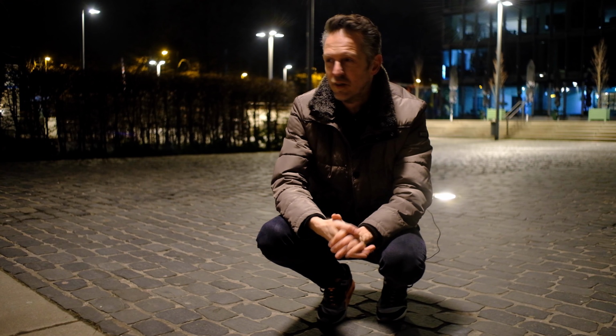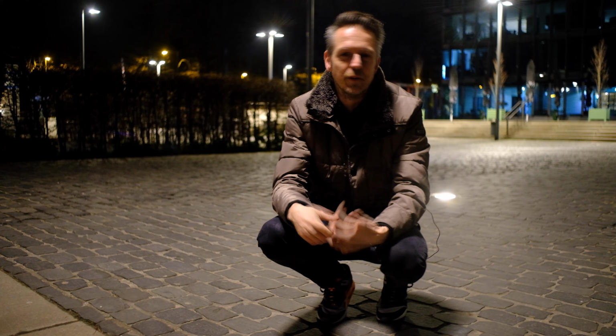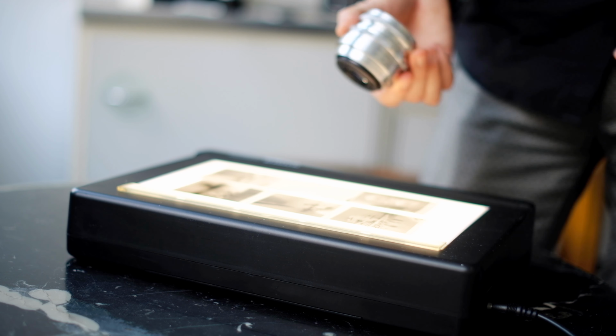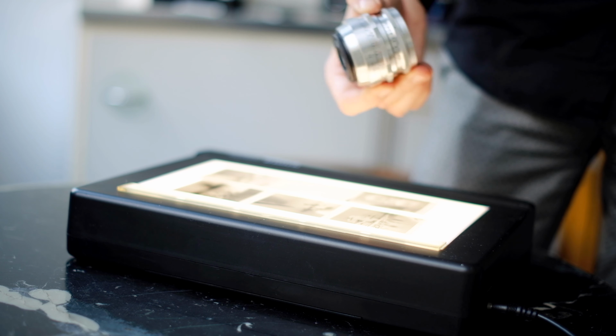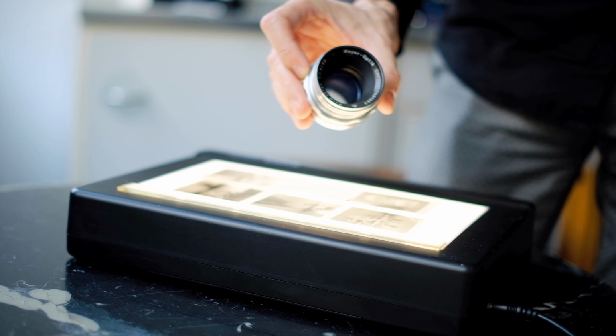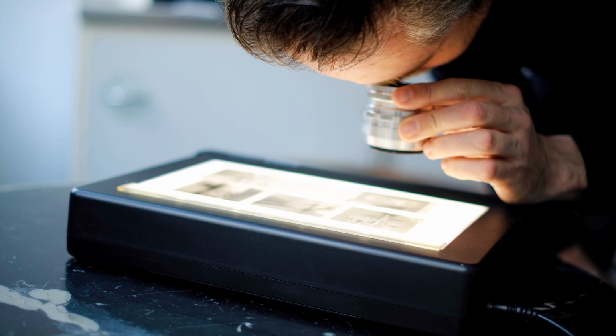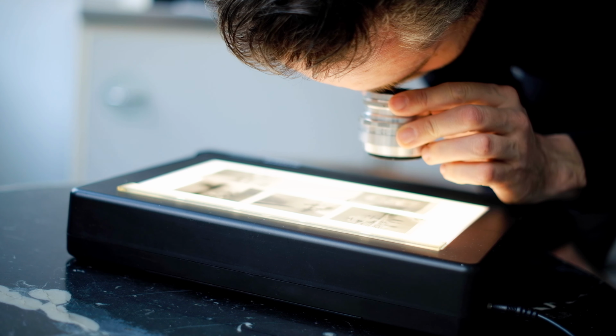One of the small life hacks: if you've got a light table, you want to see your photos, your negatives or your color slides on it, and you don't know where your loupe is, or you maybe don't have a loupe, just use a camera lens, an old 50mm lens, and you have to peek into it with the eye through the front lens, with the bayonet or mount facing the light table, and voila, you've got a perfect loupe.